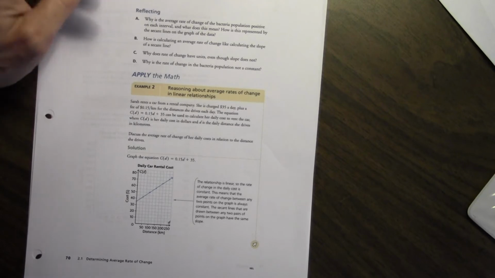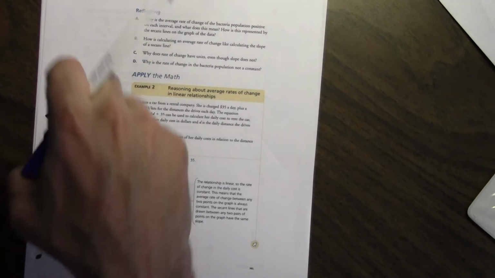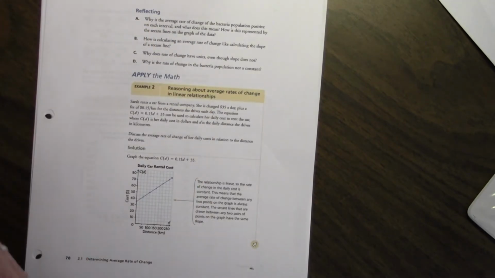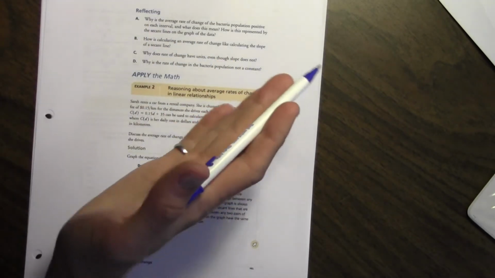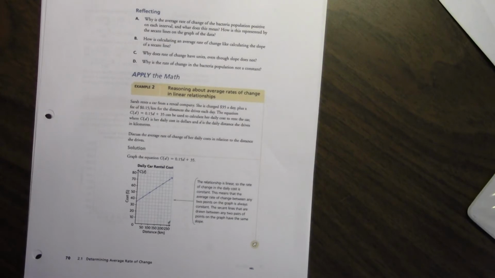Okay, it says why is the average rate of change of the bacteria population positive on each interval, and what does this mean? How is this represented by the secant lines on the graph of the data? What does this mean? The slopes are positive. What does it mean? Yeah. It means it's always increasing. Yeah, exactly. It means that the population growth is increasing. So the rate at which it's growing is increasing. It's always positive. Good.